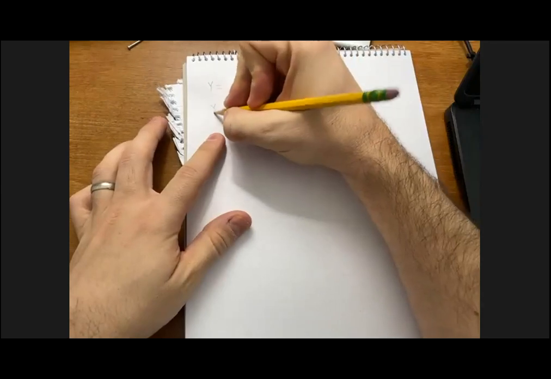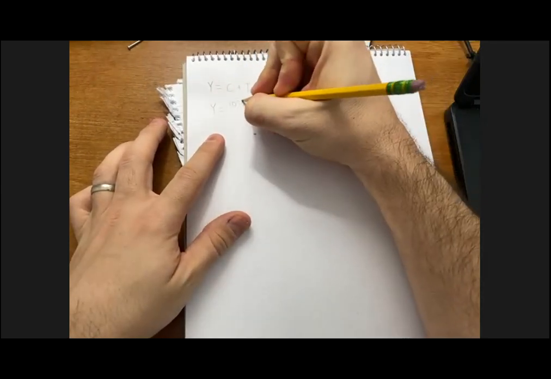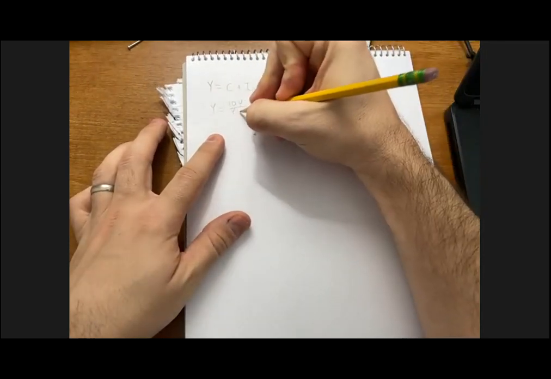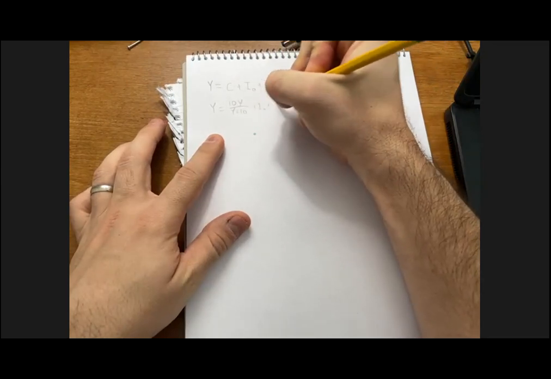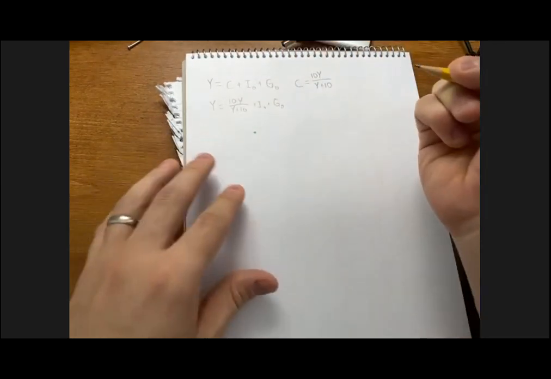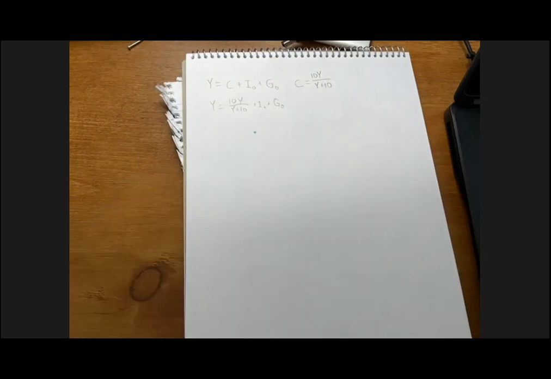You get Y equals 10Y over Y plus 10 plus I0 plus G0. Right here, you're at a place where you have a Y in the denominator, which is a little uncomfortable, a little harder to work with.